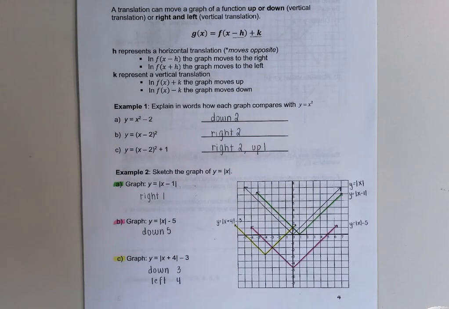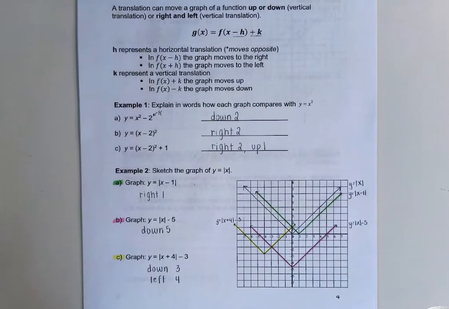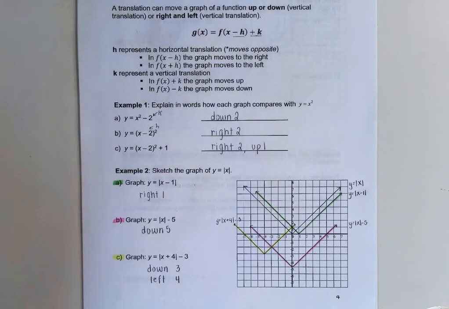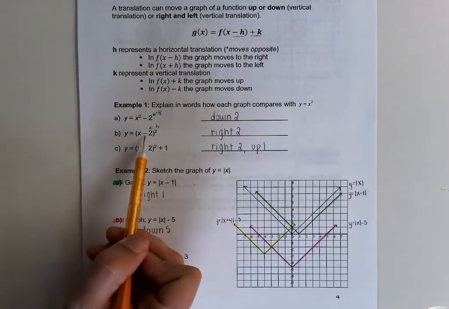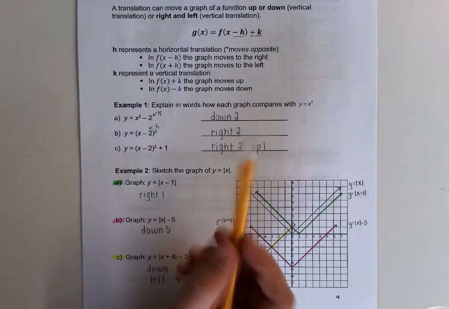If you compare that to b, where the x minus 2 is all being squared, this is our h value. And that graph is going to move to the right by 2. Notice how it kind of looks like it should be going to the left 2 because it's minus 2. Remember, horizontal movements always look the opposite of what they actually are, because when we pull that out and determine the vertex, it would be positive 2. So it moves right 2.